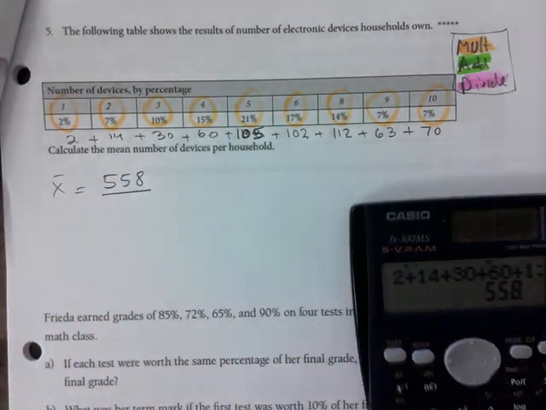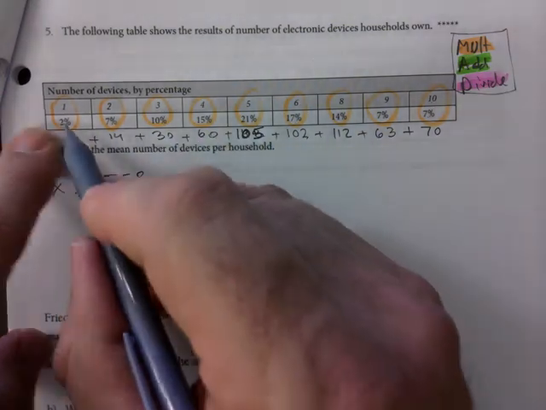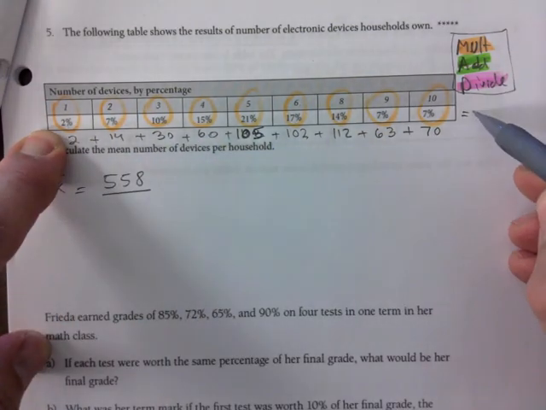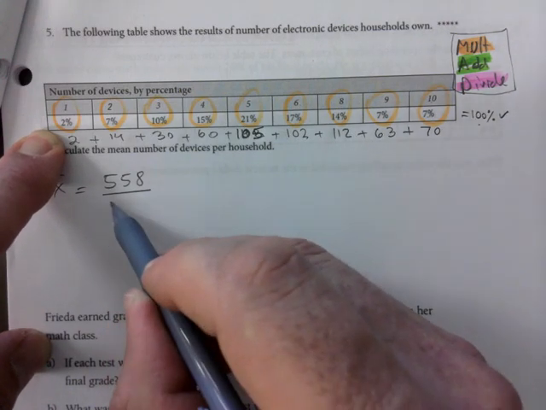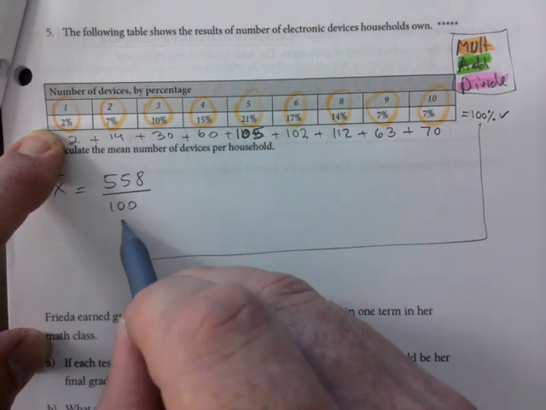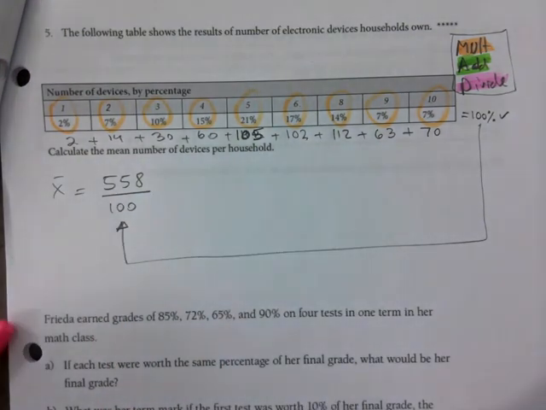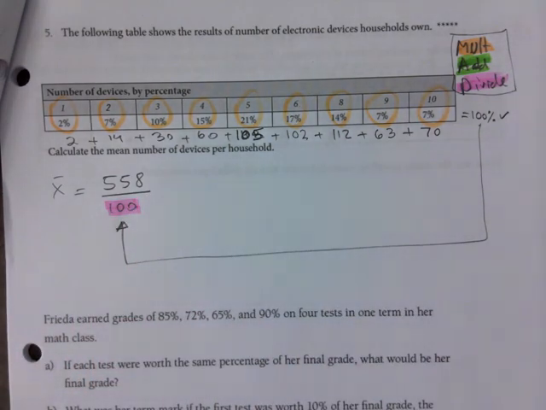Divided by 100, you think? How do we know for sure? You check, right? There's percentages. Does it add up to 100? Okay, that means I have to divide by 100. So I'm going to go 100. So that's my last step, right? This is my last step that I need to do, and I decided to divide by 100.